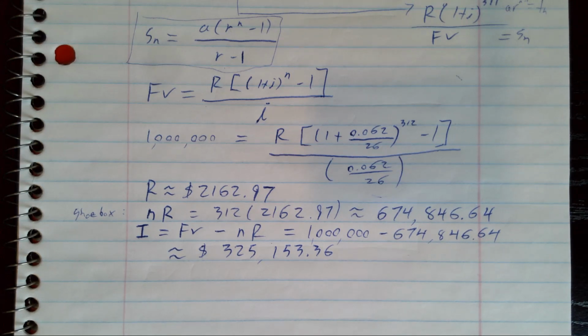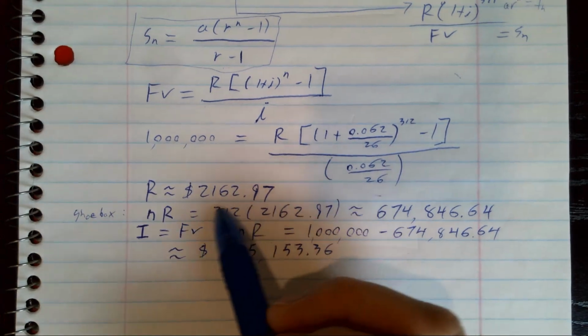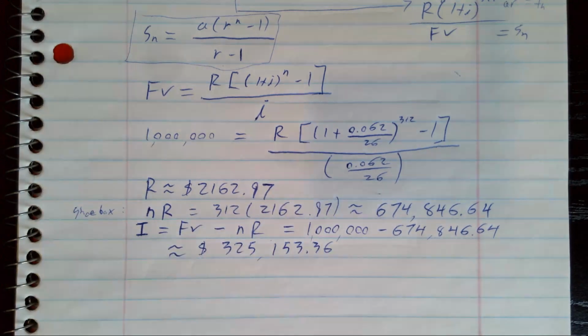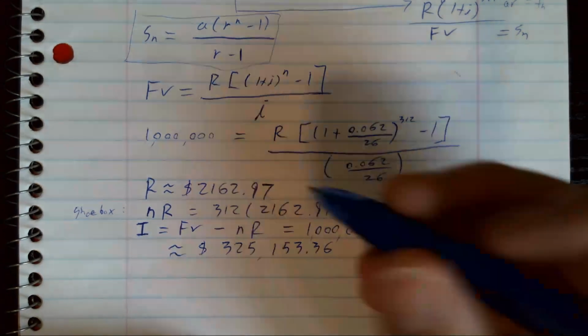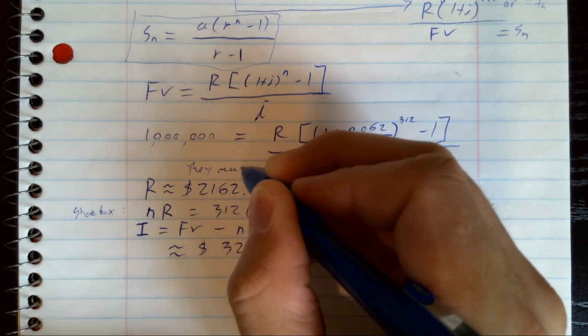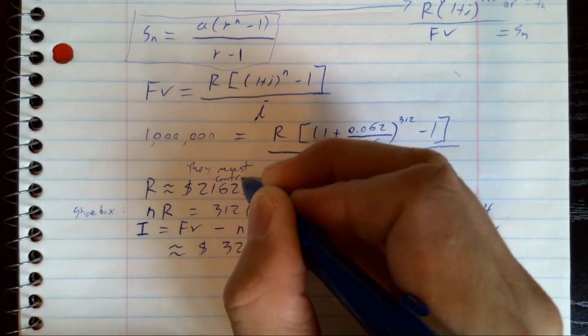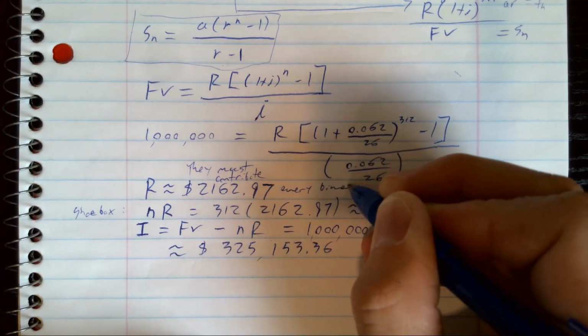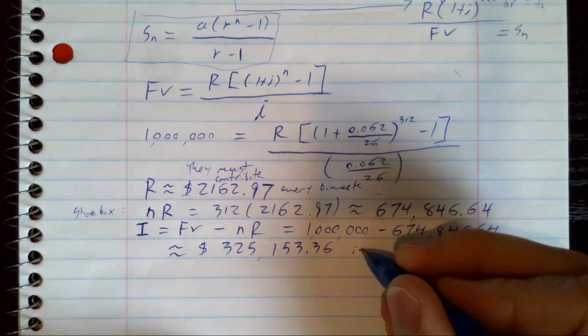12 years is still a decent amount of time, but trying to save up $1 million in 12 years would be difficult for most people to afford, let's say, to deposit $2,000 out of every single paycheck at the end of every biweek. Okay, we should write some conclusions on here. They must contribute this much every biweek, and this much is earned in interest.